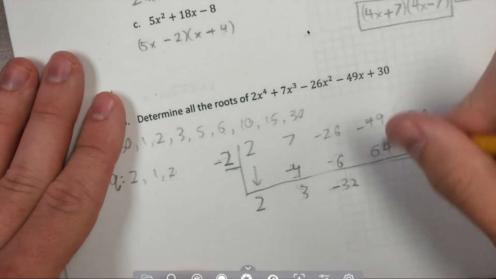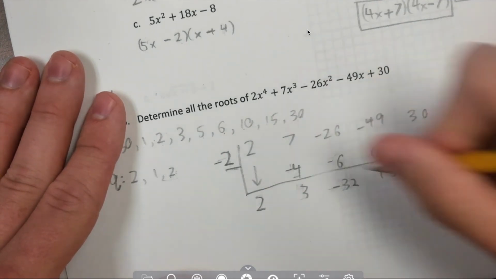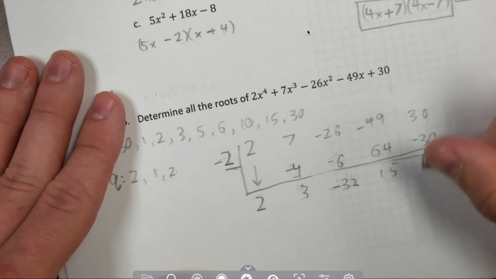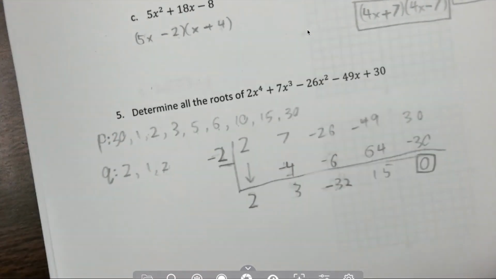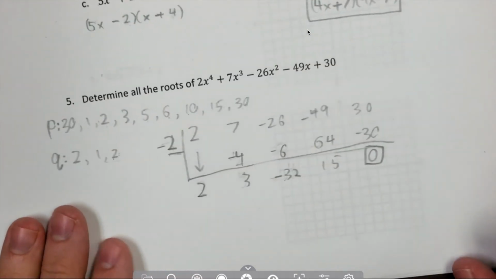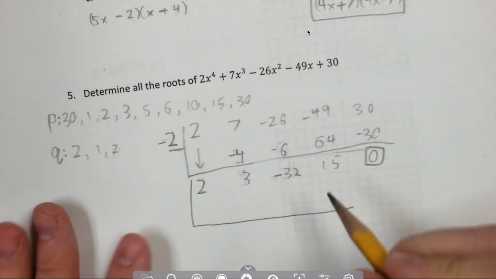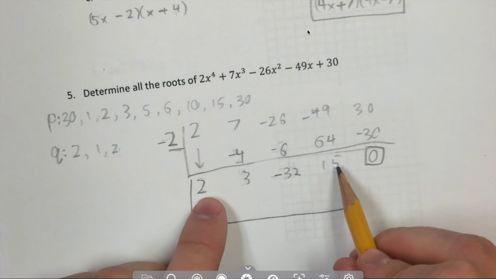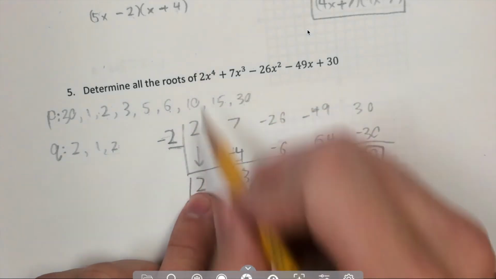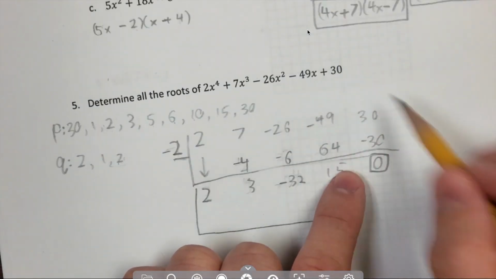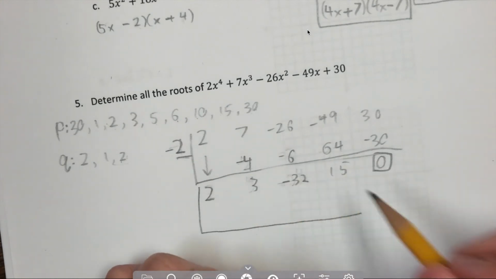Positive 64. Oh, we're finally getting somewhere. That's 15, which means now I get negative 30, which I finally get 0. Yay, so I found my first root. My first root is negative 2. Now, one thing to consider is your rational roots should now only be based on these numbers. This is the first term of the polynomial. It's now 2x cubed, and the last number, instead of being plus 30, will be plus 15, if you remember how you rewrite this.